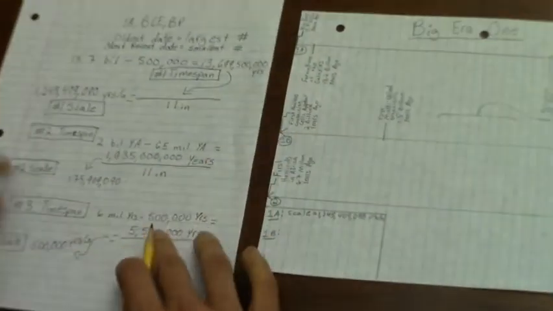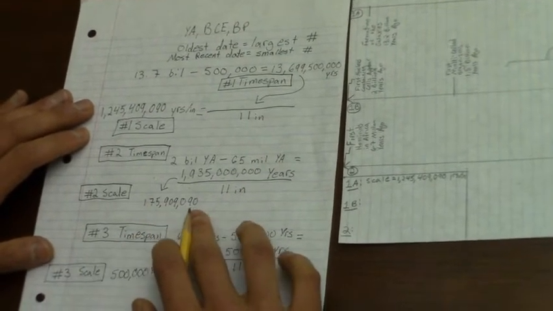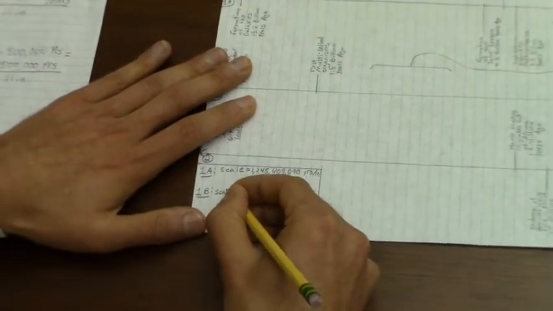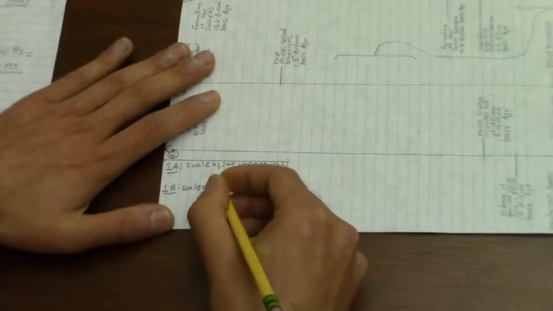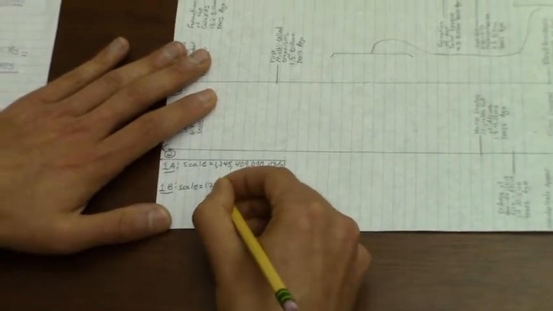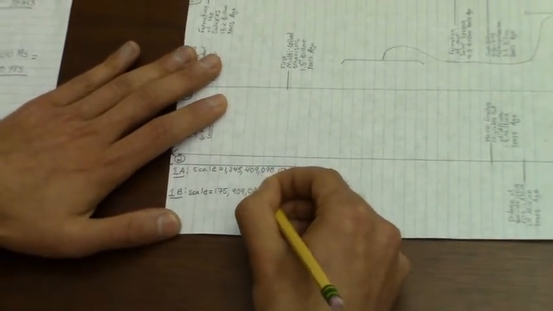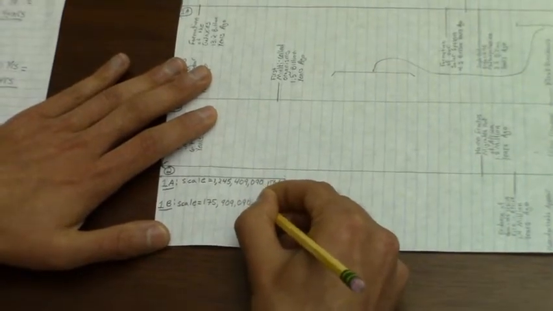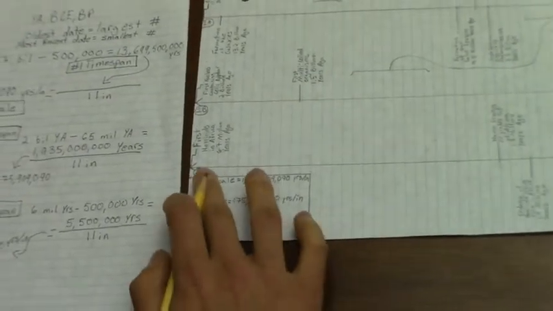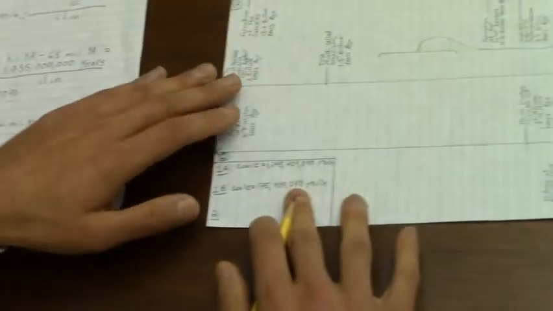The scale for line 1B was 175,909,090 years per inch. And finally, the scale for line 2, which is our third line, was 500,000 years per inch.